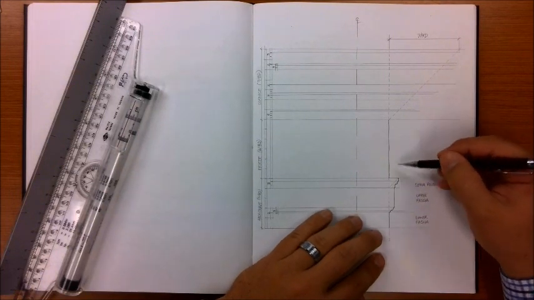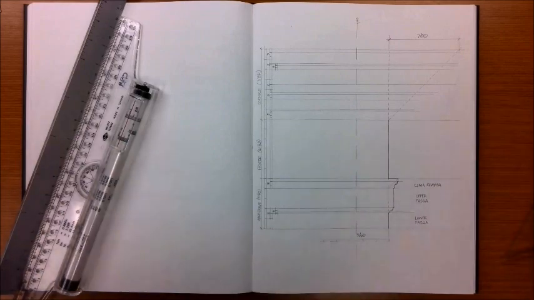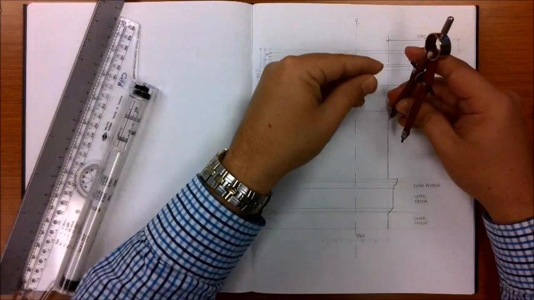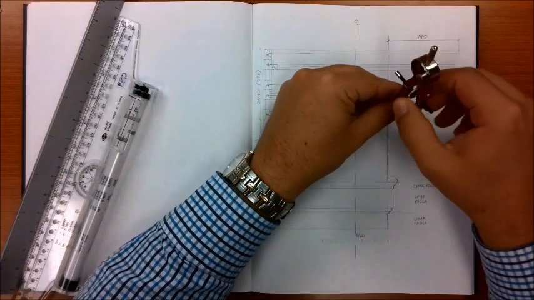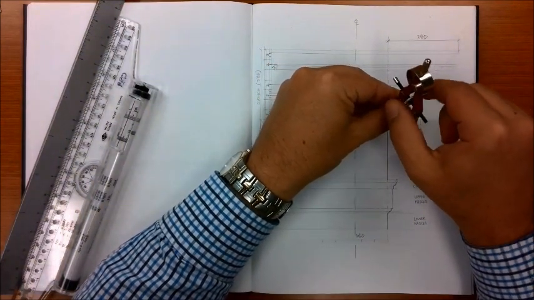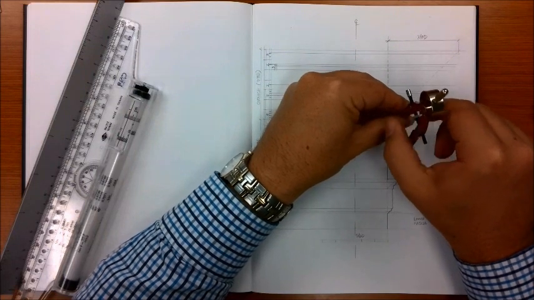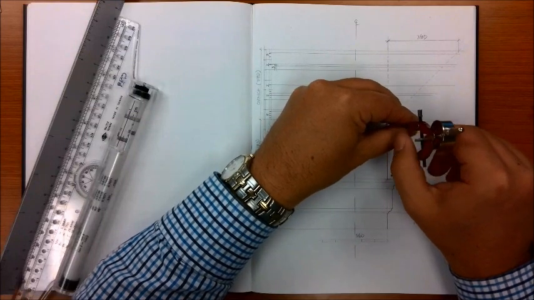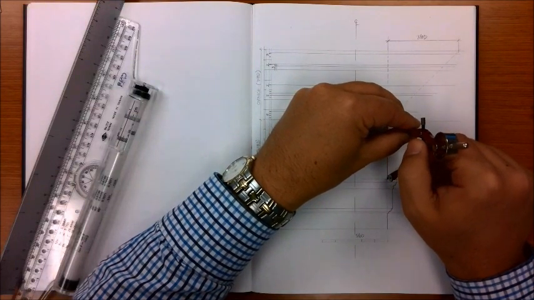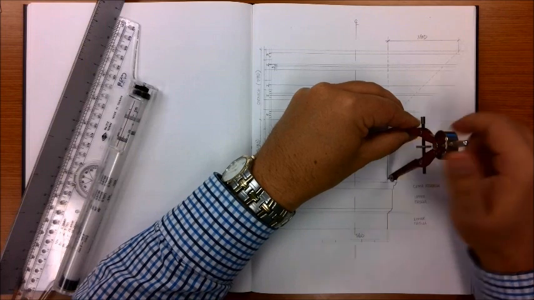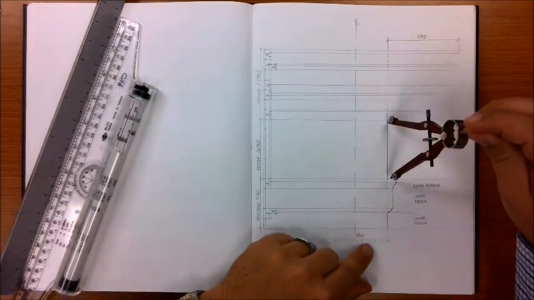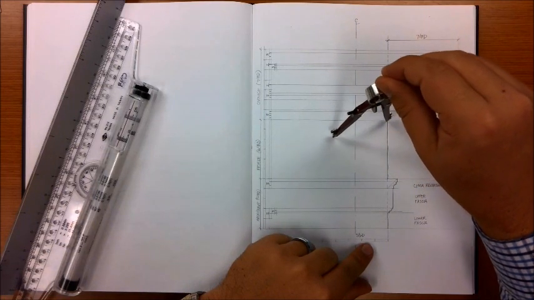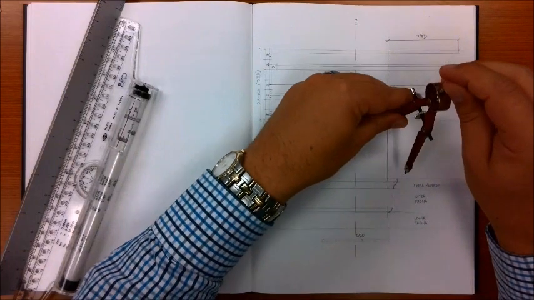Okay, so before we jump past the frieze, we're going to create what's called a pulvinated frieze. To do this, we're going to place our compass at the top, just our compass, so that it is that full distance for the frieze. Okay. And we are going to create a light half circle there, a quarter circle.